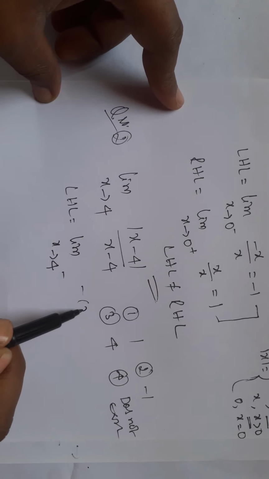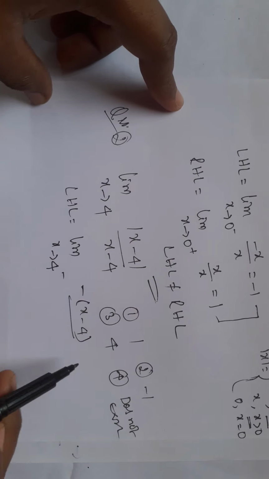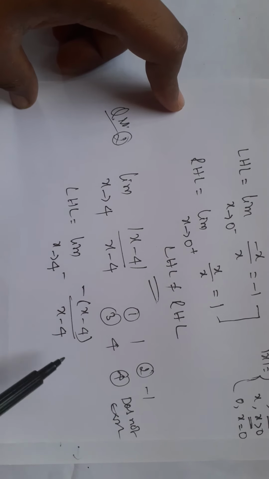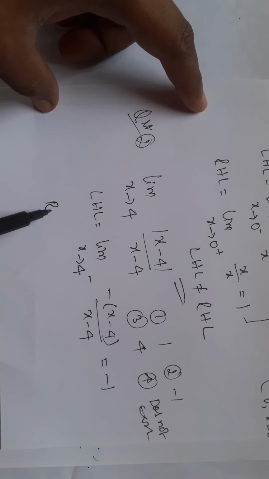Therefore it is minus of x minus 4. Divided by x minus 4, the x minus 4 gets cancelled, that is equal to minus 1.